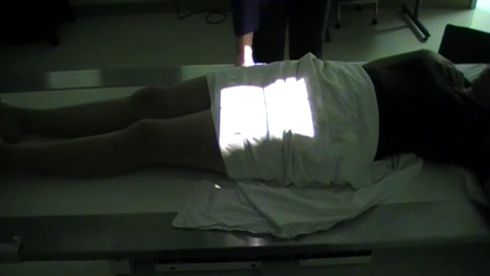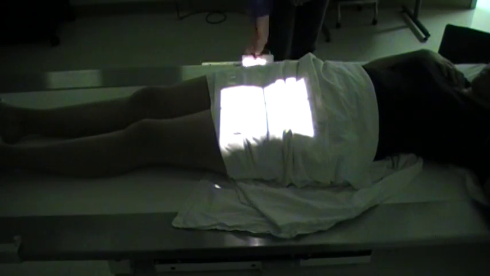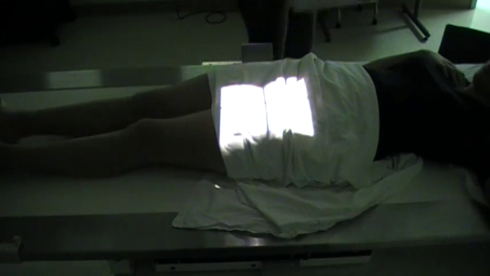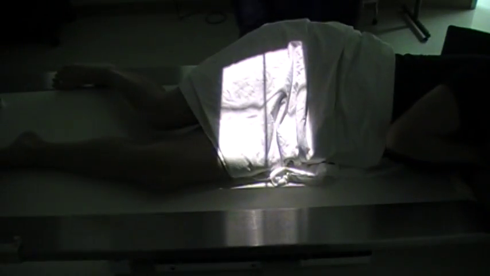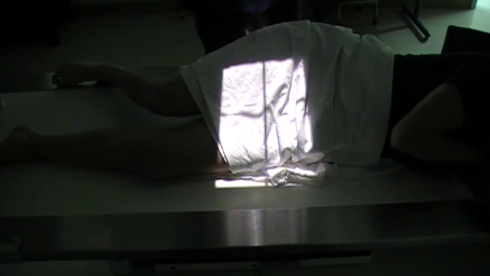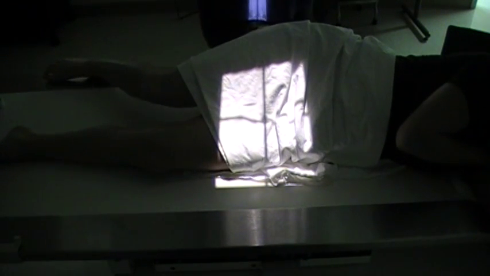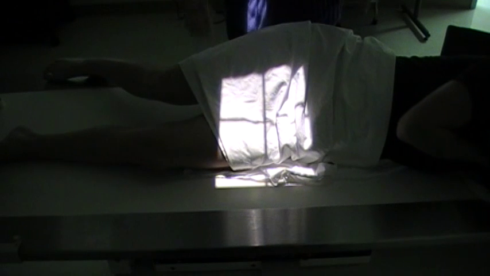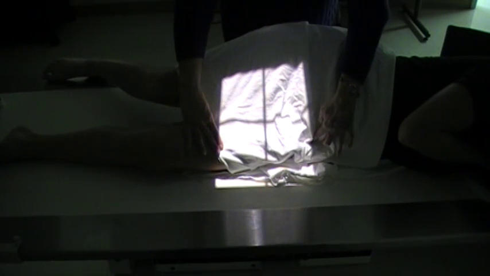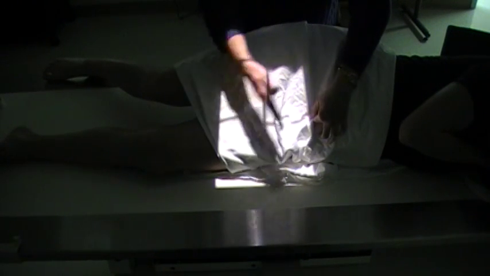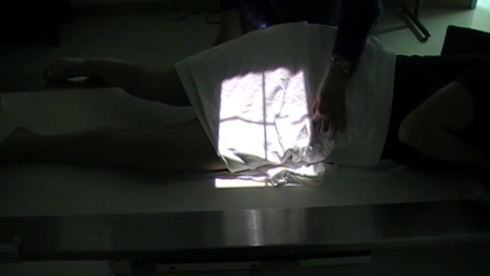Next we're going to do a lateral. So I'm going to have the patient roll up onto the left side. And when we do a lateral femur, we're going to have to do this in 2 parts. First we're going to include the hip joint. Okay, so I've got a 10 by 12 loaded in, and I'm going to palpate the ASIS, have the top of the light field at the ASIS.